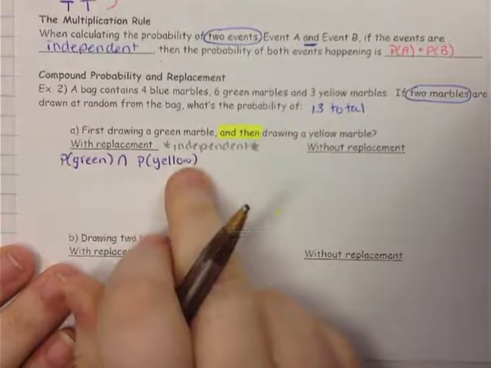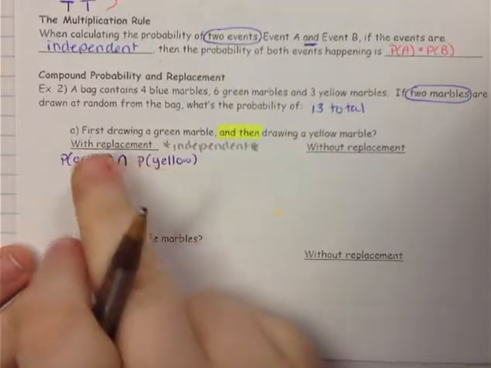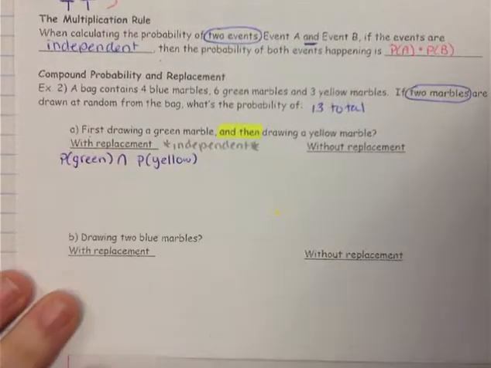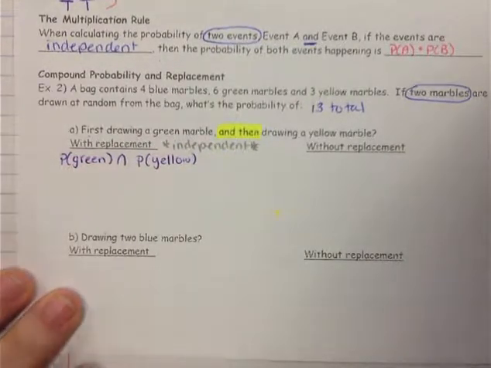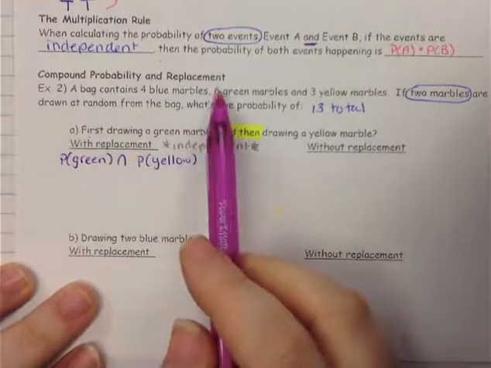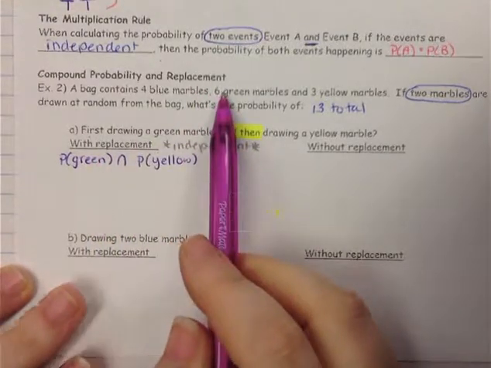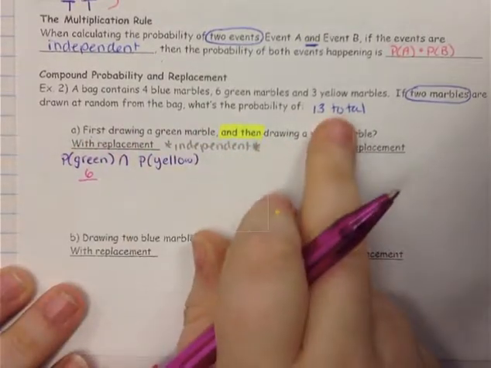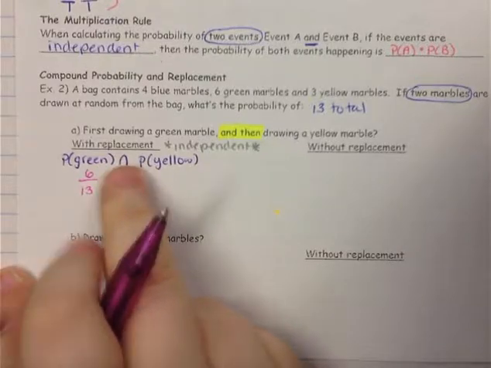I can do that because these are just basic probabilities. We need to know the probability of a green marble. How many ways can a green happen? There are 6 green marbles total. So we have 6 out of 13 total marbles. The intersection means we're multiplying.